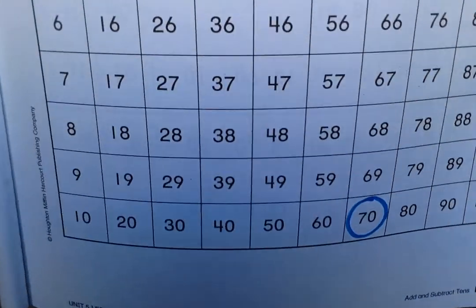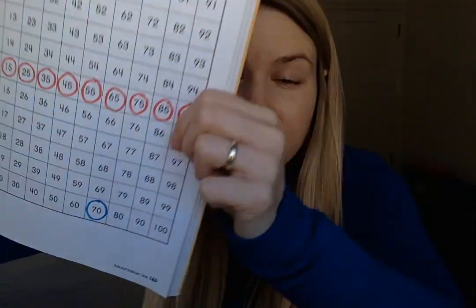So my first number is definitely 70. Okay, I'm going to put a circle around 70 because 70 has a 7 in the tens and 0 in the ones. What else has a 7 in the tens? Ooh, how about 71, 72, 73, 74, 75.